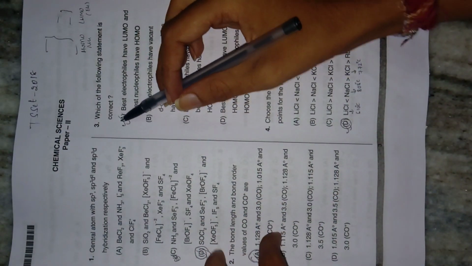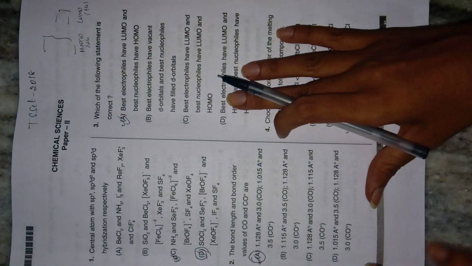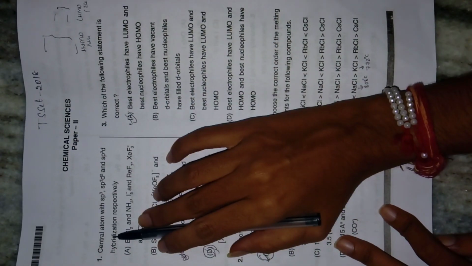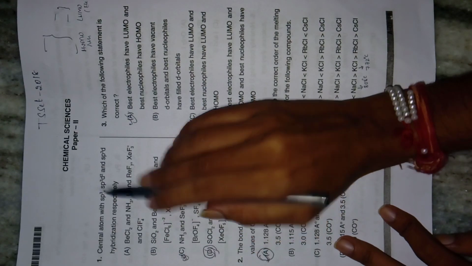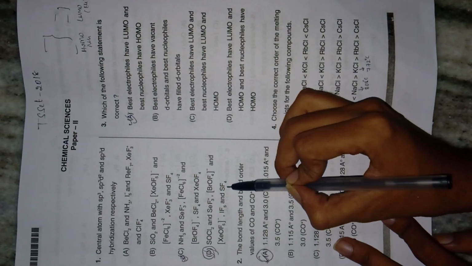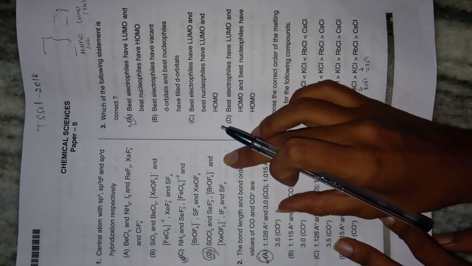Don't go with these answers. Definitely, these are the right ones, and these are half kind of doubted ones, right? So the central atoms with sp3, sp3d2 and sp3d hybridization respectively, the answer is this particular thing. If you just solve this, IF5 and SF4, you will come to know that it is sp3d. So you can go with this particular answer.